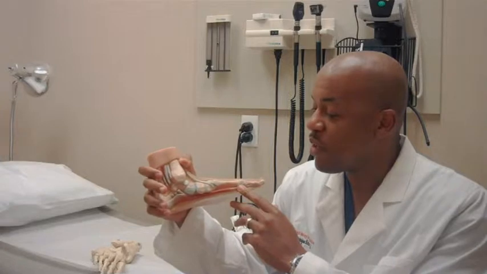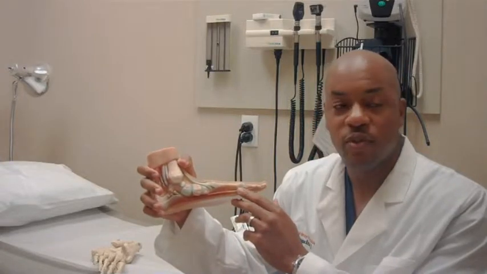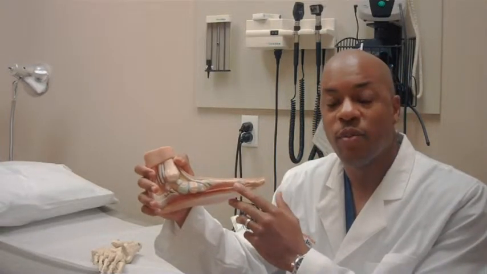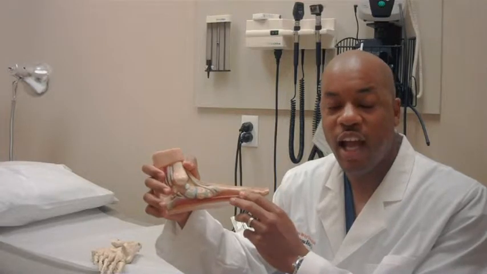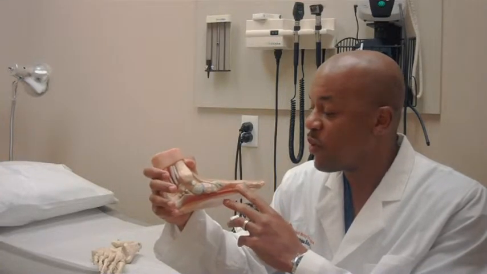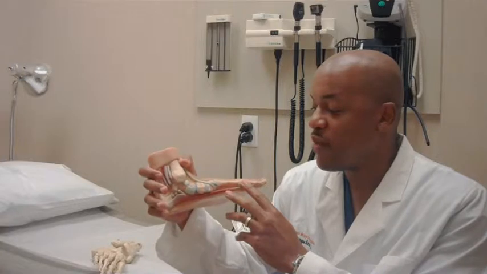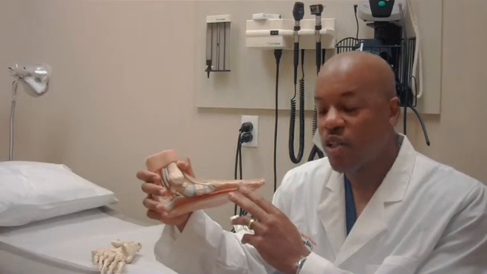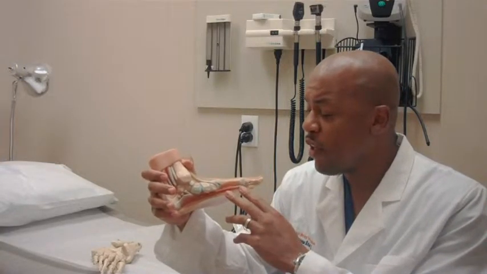Flat feet are caused by two things. Number one, it can be from congenital reasons, meaning that you're born with them, and this is very common, yet most people don't have any symptoms. Oftentimes that can be treated with simple arch support or nothing at all.